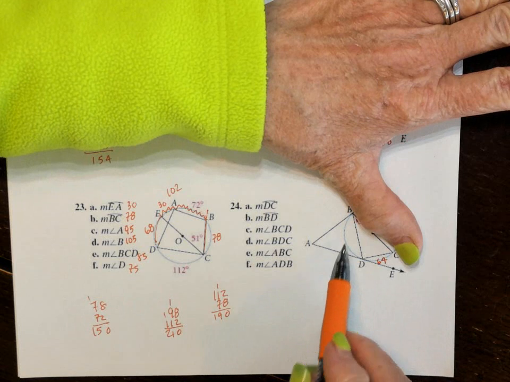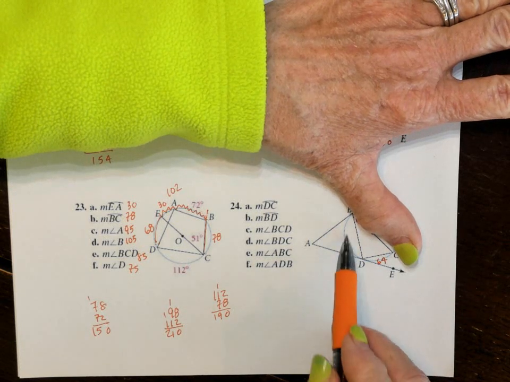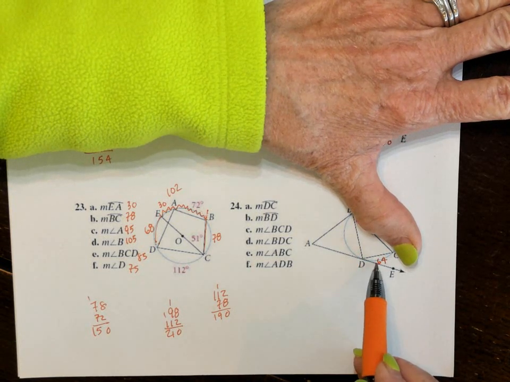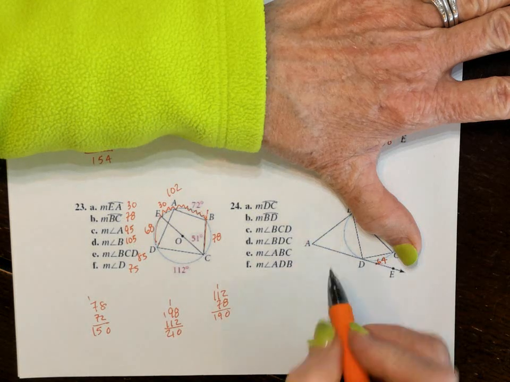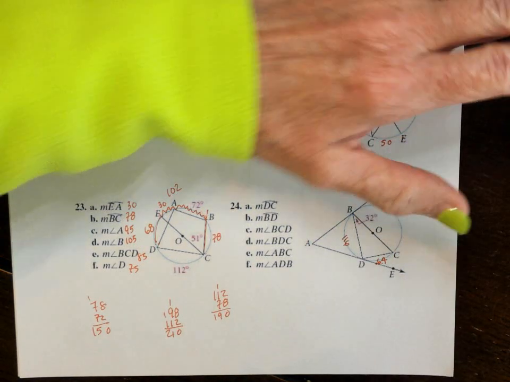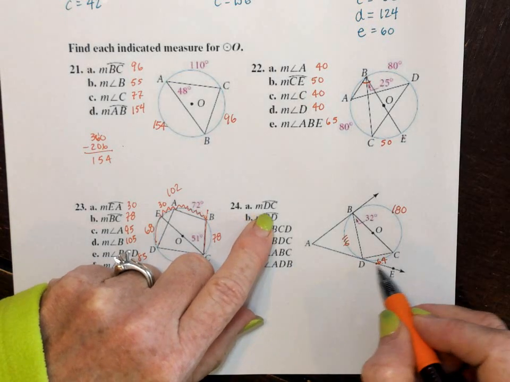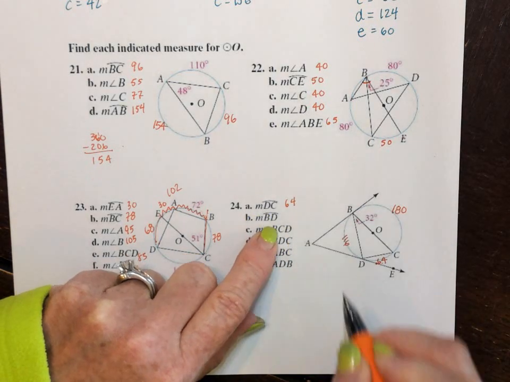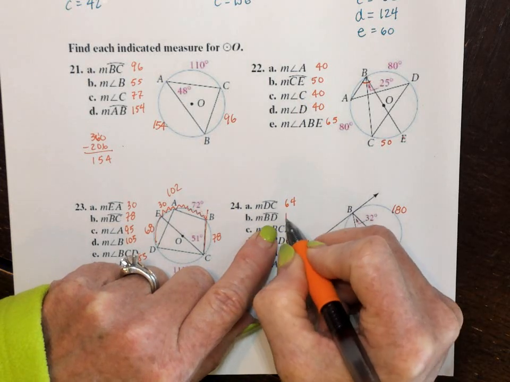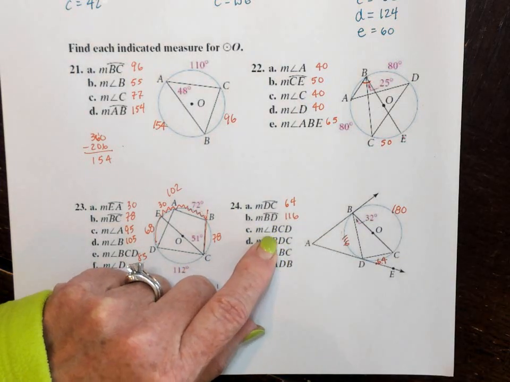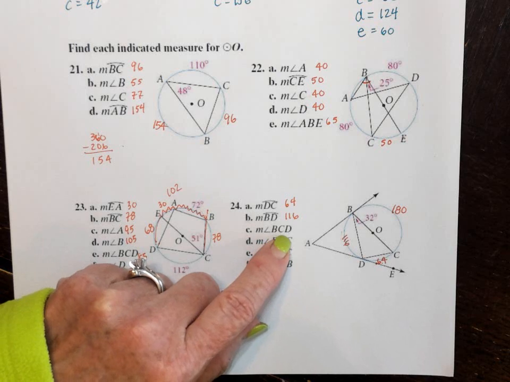And for that bottom half, if we do 180 minus 64, 180 minus 60 is 120 minus 4. So this one's 116. So arc DC, 64. Arc BD, 116.